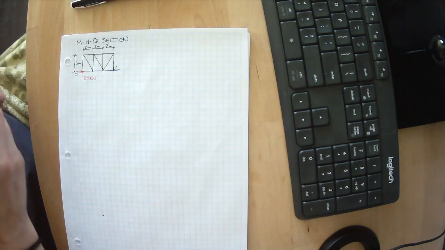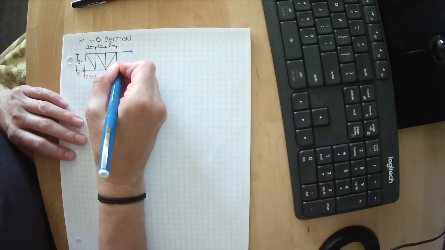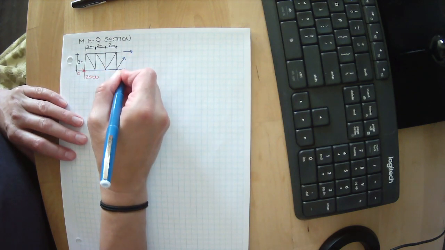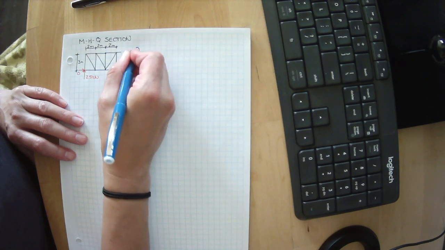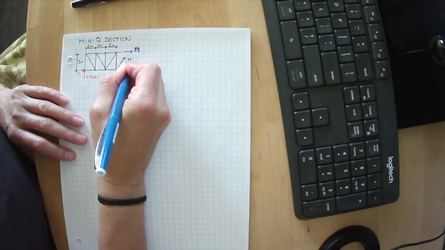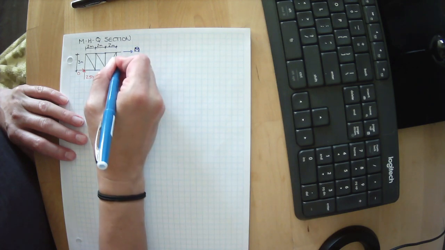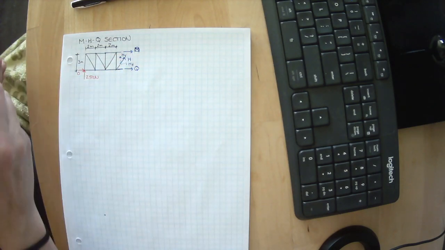We know that we're cutting through M, H, and Q. Oh, that was M. And H we're going to break down into HX and HY.